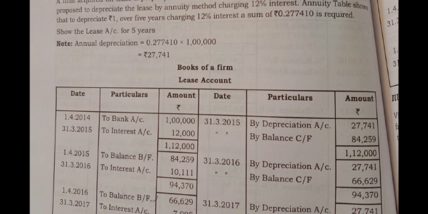Again you get the interest on that lease amount, 12,000. The journal entry is lease account debit to interest account, so left hand side to interest account 12,000. How is it arrived? 1 lakh multiplied by 12 by 100 is 12,000.